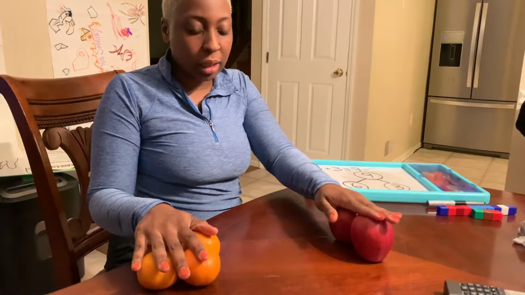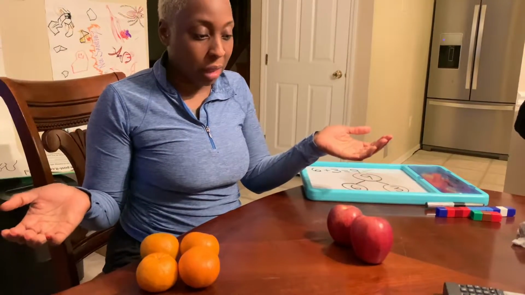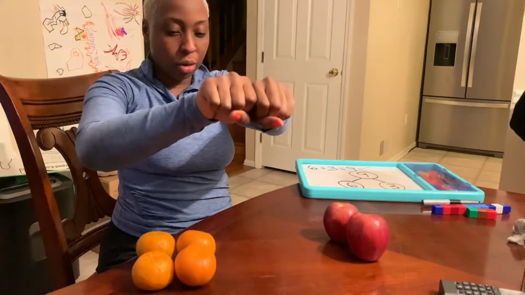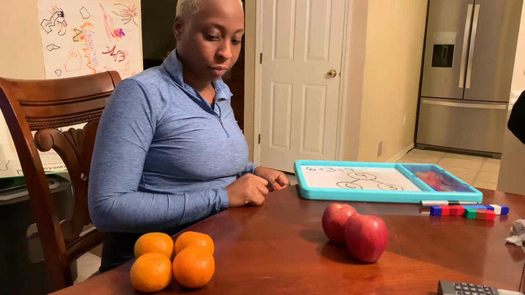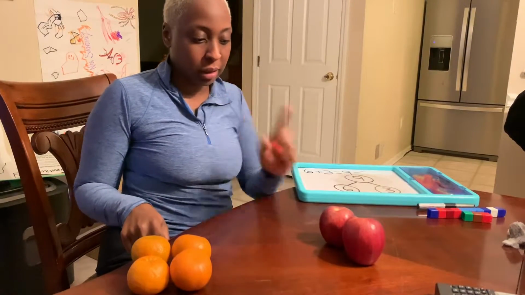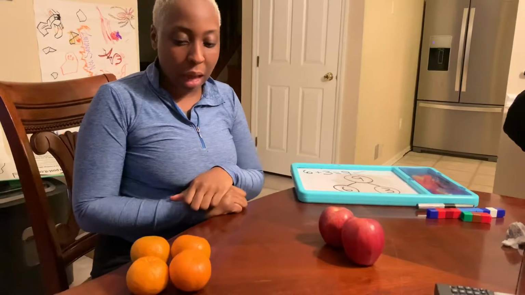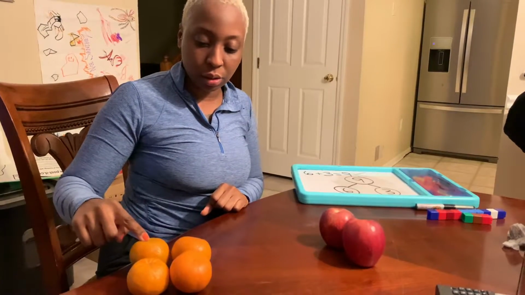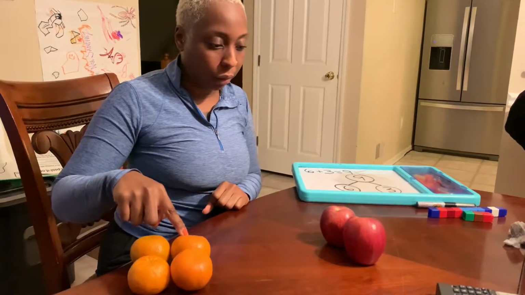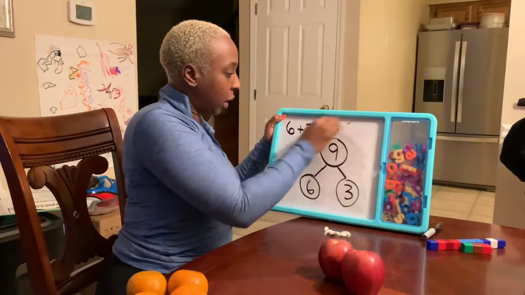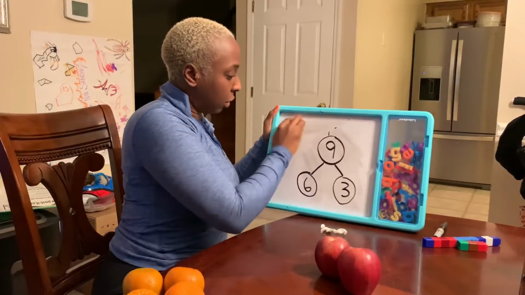Friends, so we need to see how many fruits she has all together. So we're gonna take our 2 parts and we're gonna make our whole, okay? So should we count? We see that we have 4 tangerines and we have 2 apples. So let's count our parts to get our whole. Ready? 1, 2, 3, 4, 5, 6. Goodness. That is way too easy for you guys, way too easy.